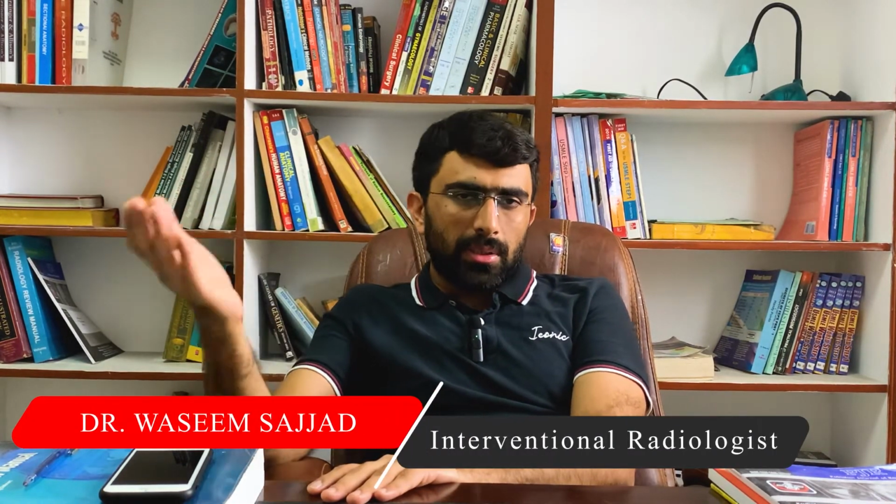The signal on the T1 weighted images is either isointense or hypointense, and the signal on the T2 images is also hypointense because oxygenated hemoglobin is no longer present. It is deoxygenated hemoglobin and it appears hypointense on T2 weighted images.